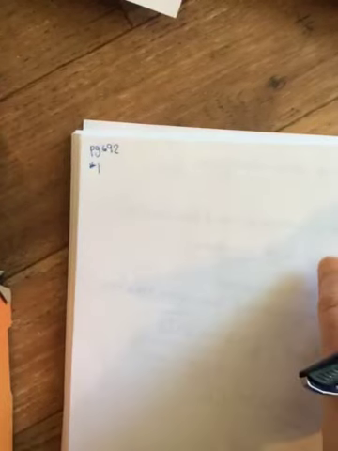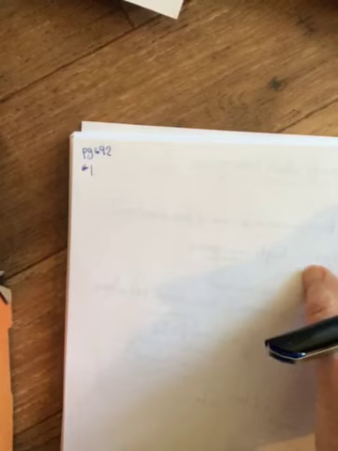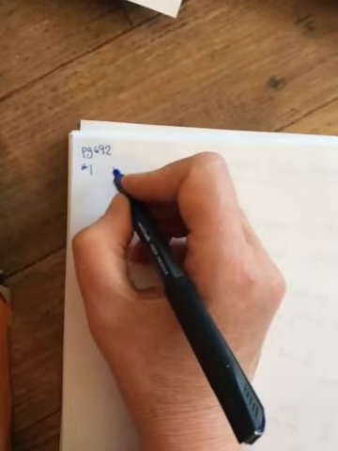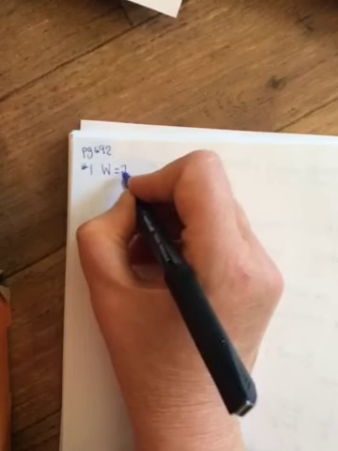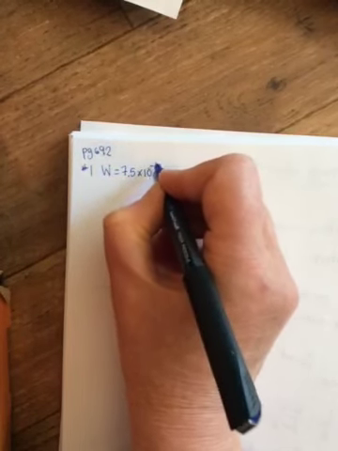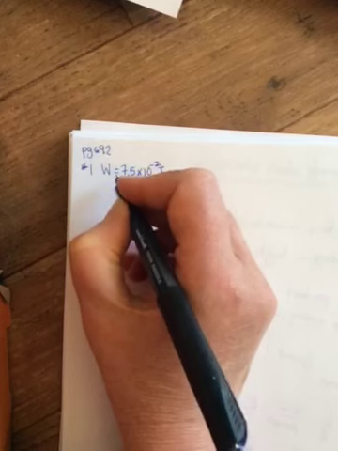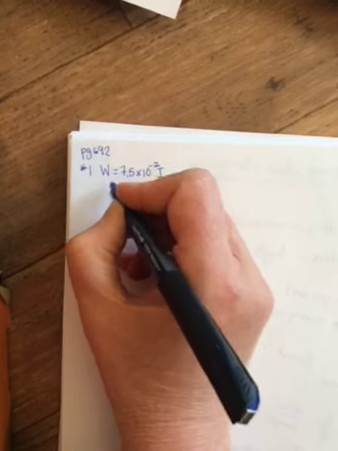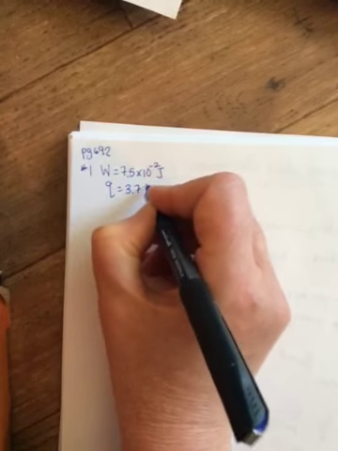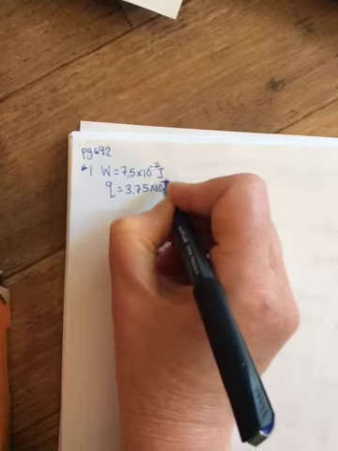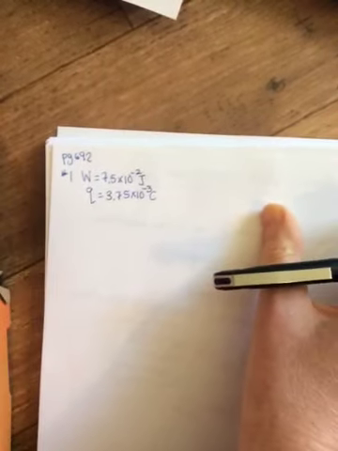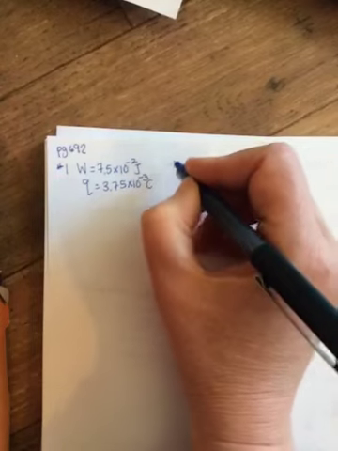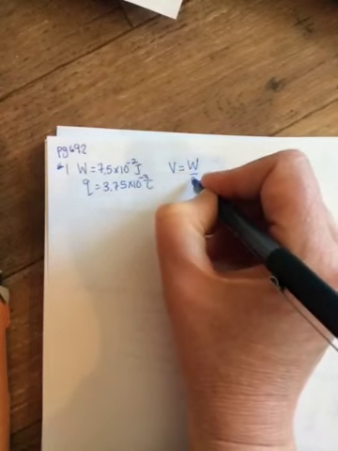Okay, let's take a look at your homework, your practice questions on page 692. Number 1 says, what is the potential difference of a battery if it does 7.5 times 10 to the negative 2 joules of work, so that's W, when it moves 3.75 times 10 to the negative 3 coulombs of charge, so that's Q. And you're looking for what is the potential difference. So V is equal to W over Q.